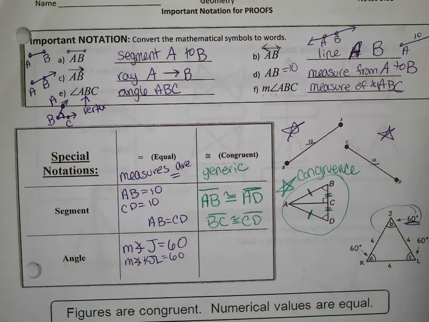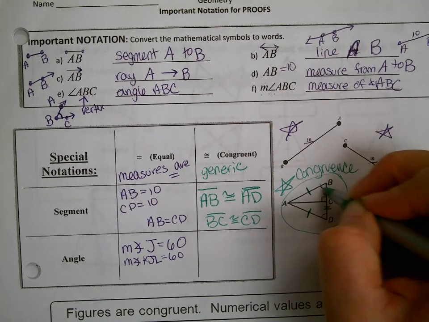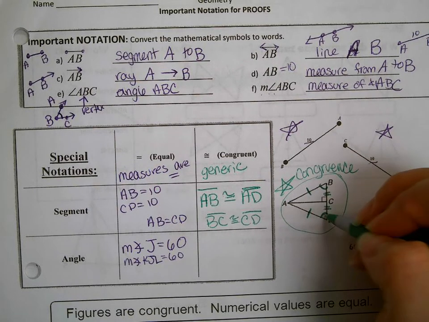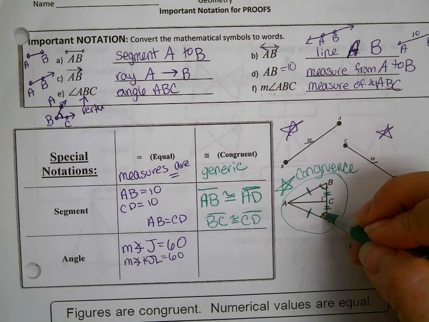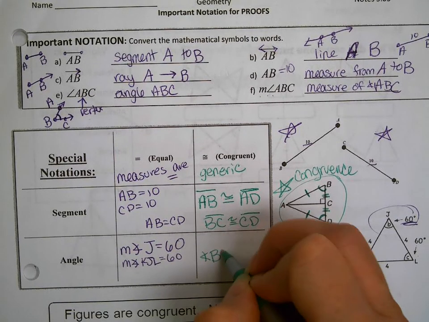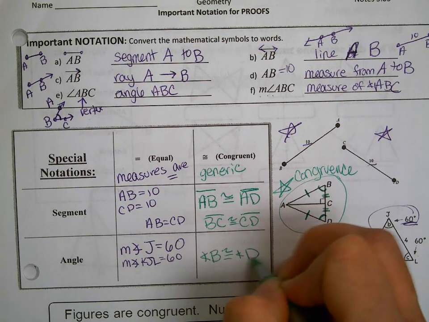And when we're talking about congruent angles, this little arc mark and this little arc mark are telling me that those two angles have the same measure. We might not know it. It might be 30 degrees. It might be 32 degrees. We don't have an exact measure of it. So what we need to do here is just say that angle B is congruent to angle D.